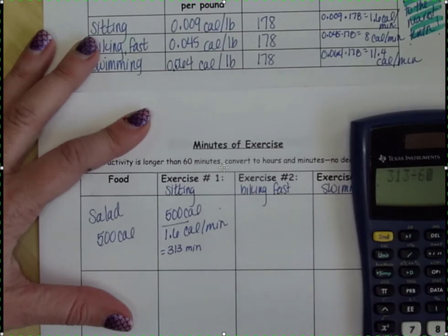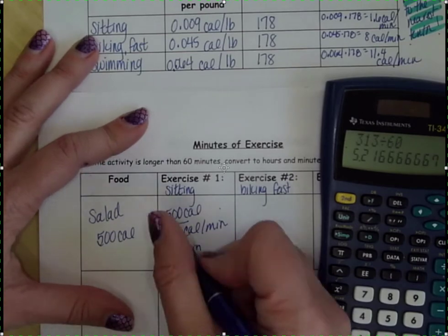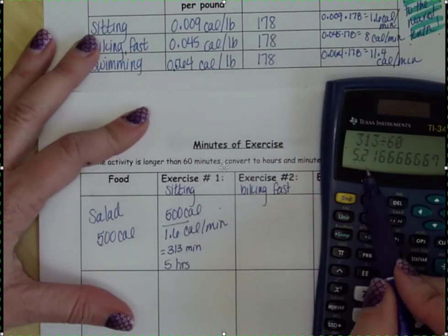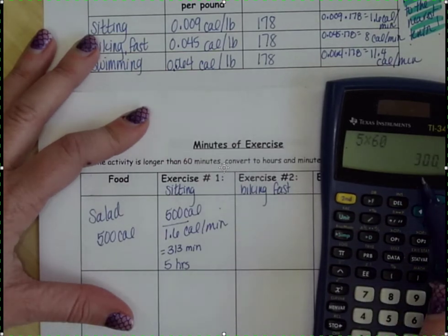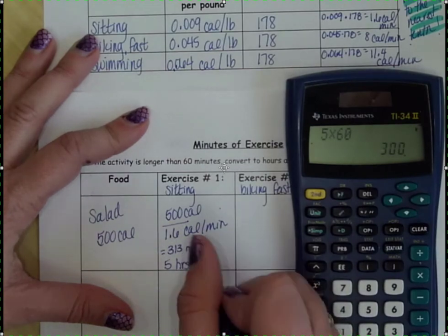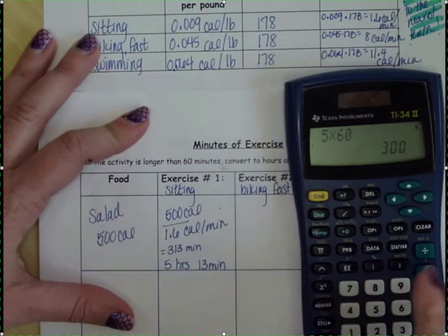Now remember, I need to convert this to hours and minutes. There are 60 minutes in an hour. So it looks like I've got 5 hours here plus some minutes. So I'm going to figure that out. So let's see, 5 times 60 is 300. And I've got 313. So that means I have 5 hours and 13 minutes.